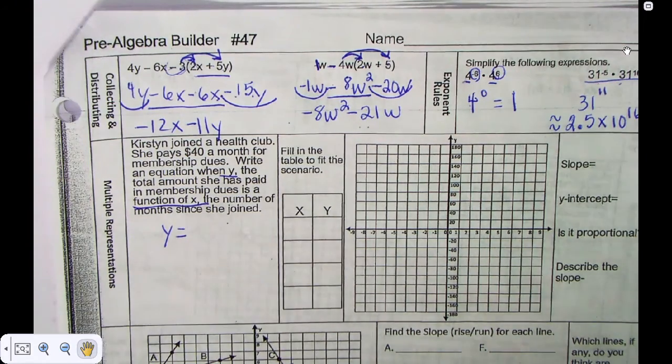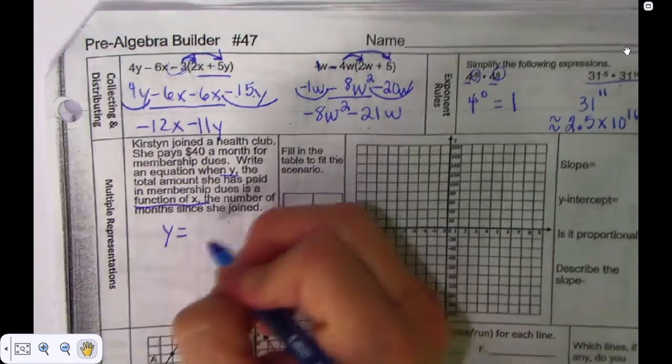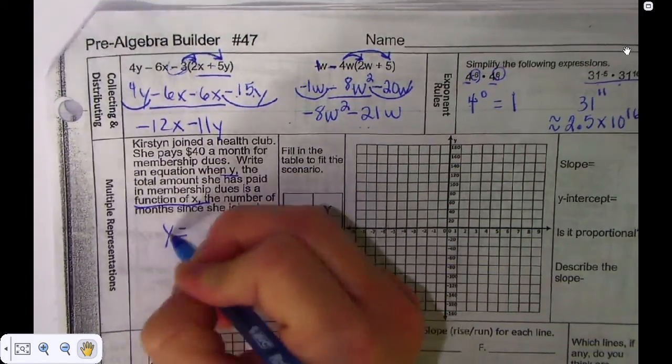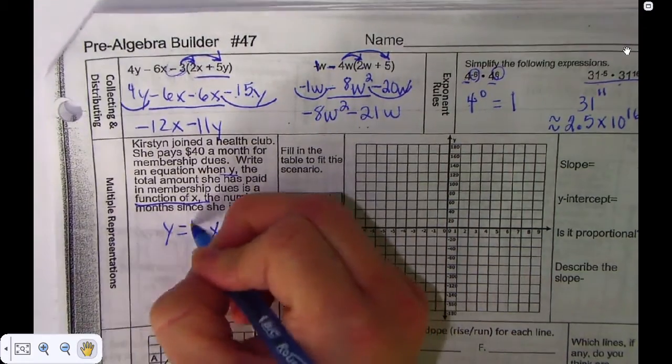You can't. It's got to be money and money to get money. If you go get months, you got to have months to months. You can't add money to months to get months. Okay, so think about that. That's kind of common sense, really. So what am I going to do to the X to get how much money she owes? I'm going to multiply.